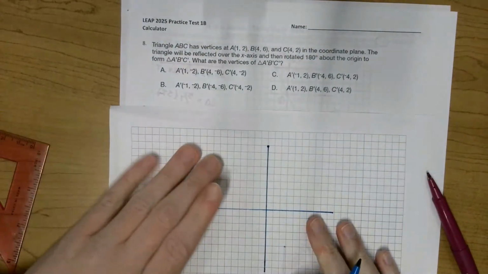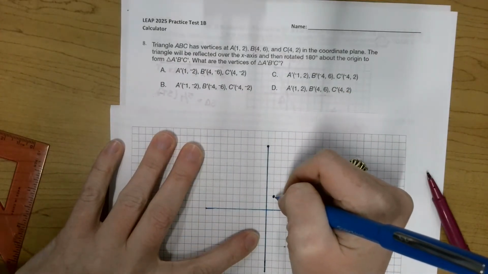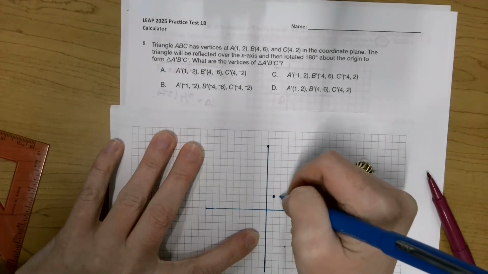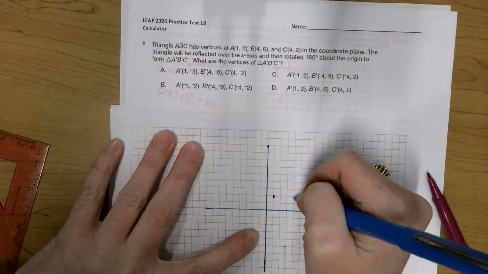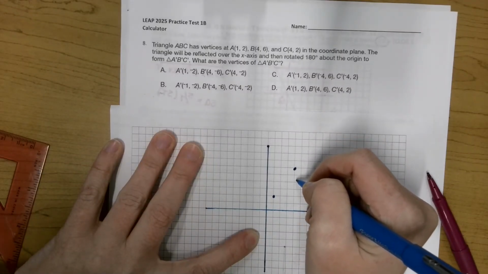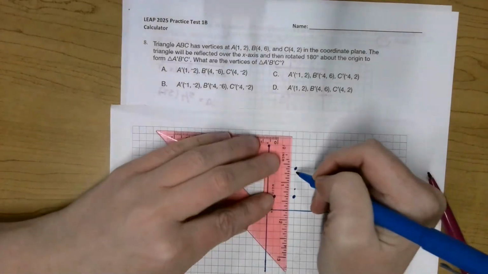Okay, triangle ABC has vertices A at (1, 2), B at (4, 2), and C at (4, 4). Okay, so it makes a right triangle.